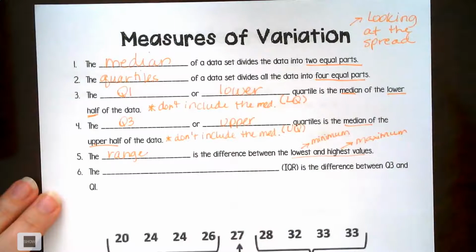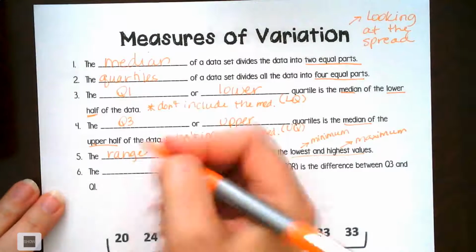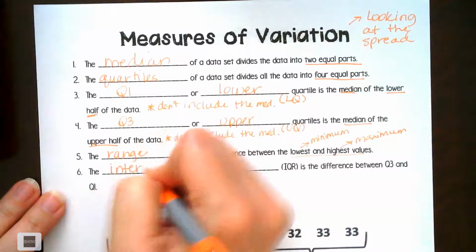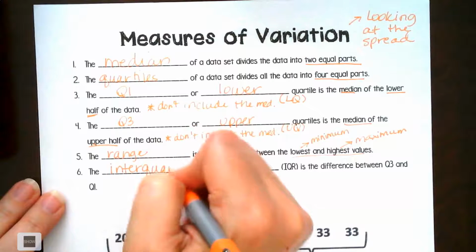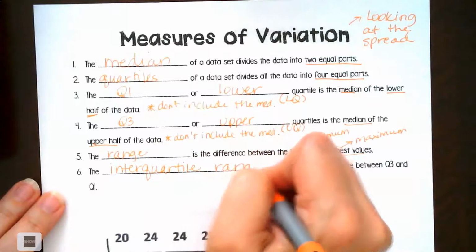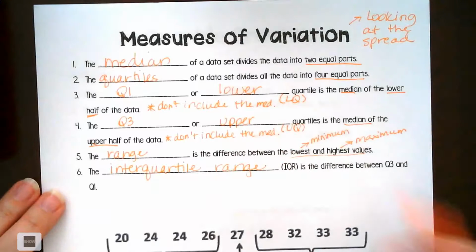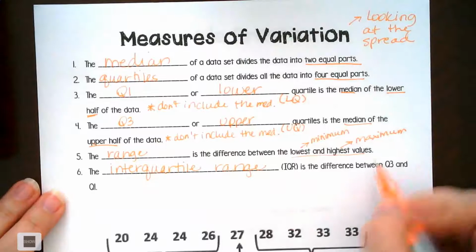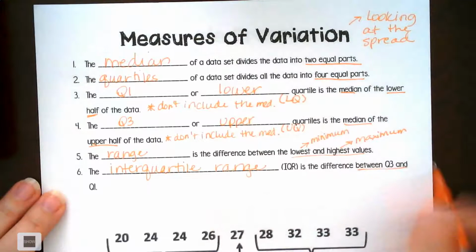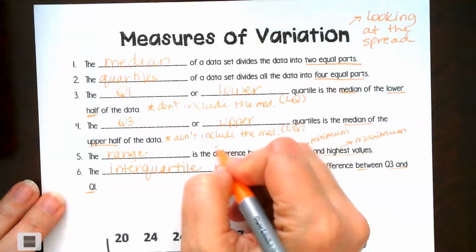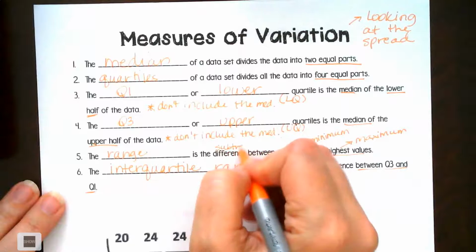And then here is a crazy word. Well, two crazy words. Interquartile range. Thank goodness we can abbreviate that. We don't want to write that every time. It's abbreviated as IQR, and that is the difference between Q3 and Q1. And again, difference means to subtract.